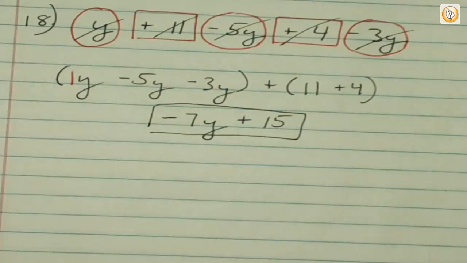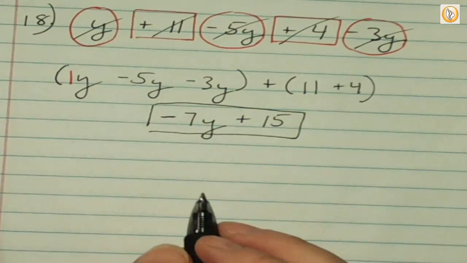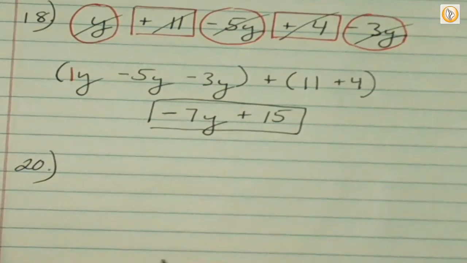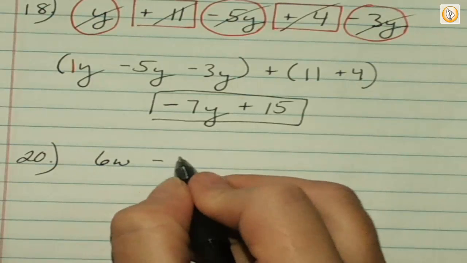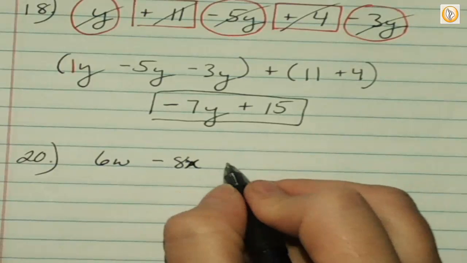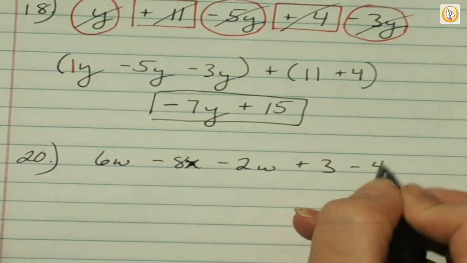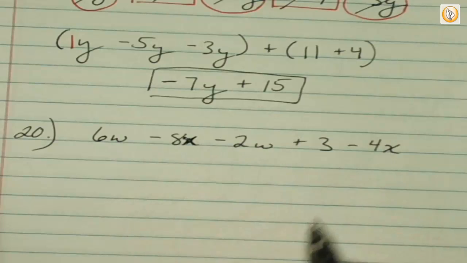Oh, she's going to put the next one. I got Joseph doing the next one. Any questions about how they got this? All right. 20, Joseph. 6w minus 8x, that's an x, minus 2w plus 3 minus 4x.